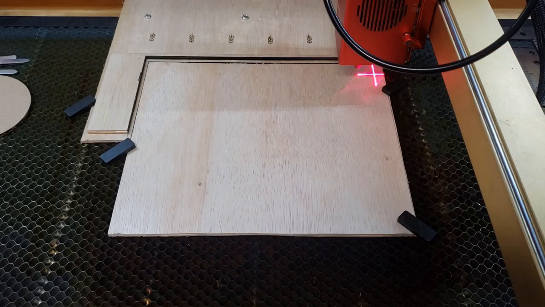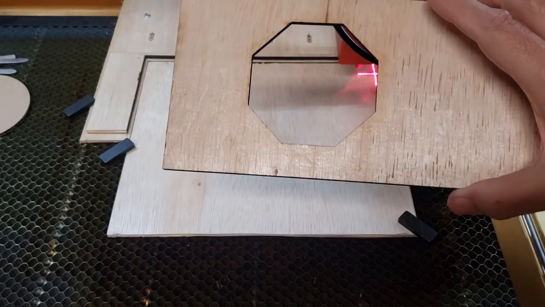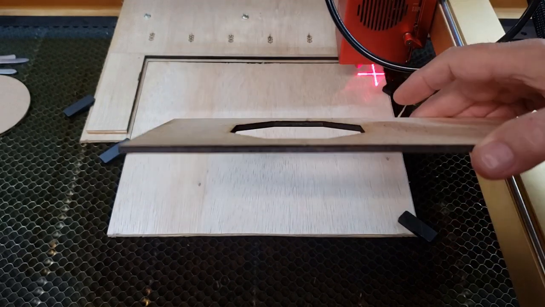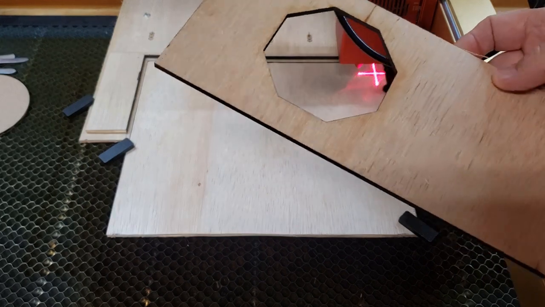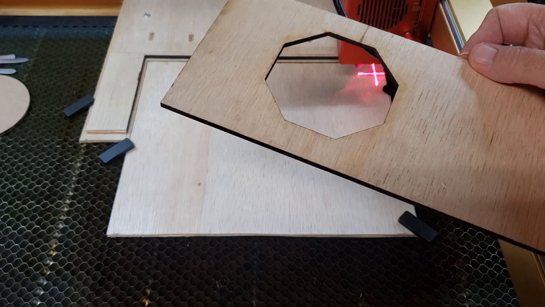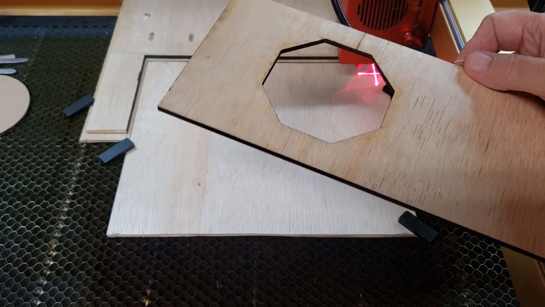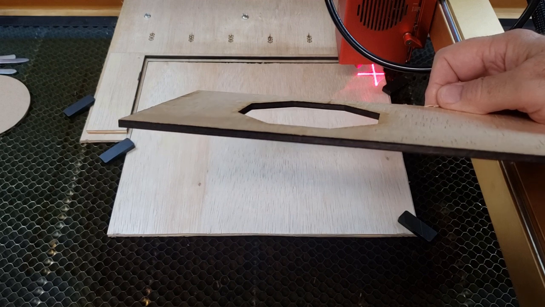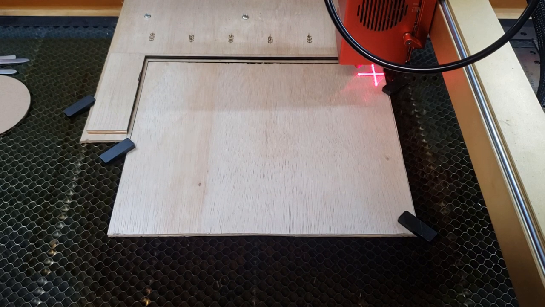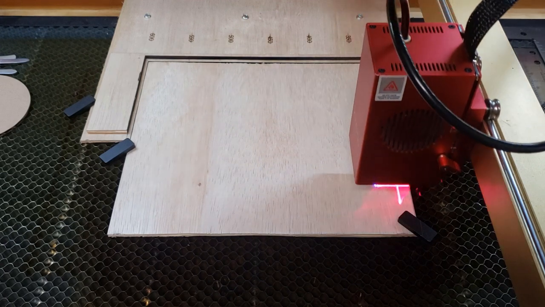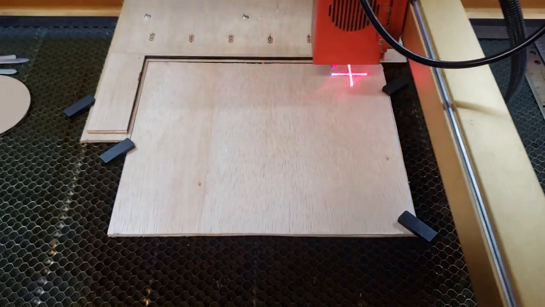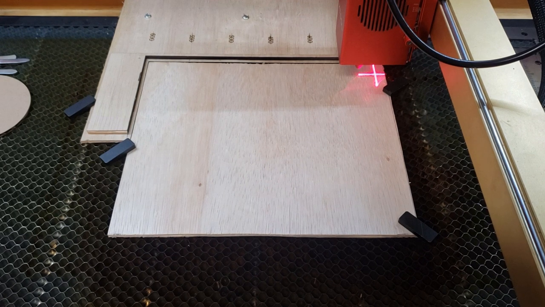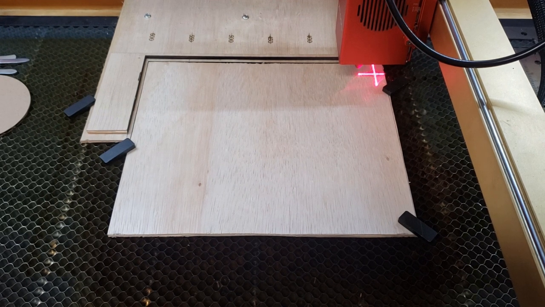Okay, folks, we're all set up here in the laser. Here is a scrap of this 5mm Luan plywood, and the sticker on it at the store says 5.2, but my sometimes trusty digital caliper tells me it's 5. So that's what I'm going with. Okay, so let's do a quick frame. Looks good. Let's cut it out, see what it looks like.